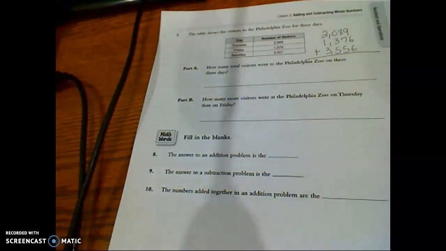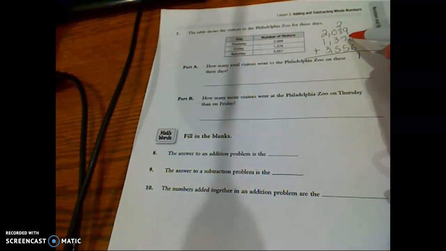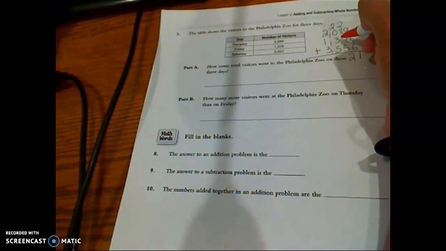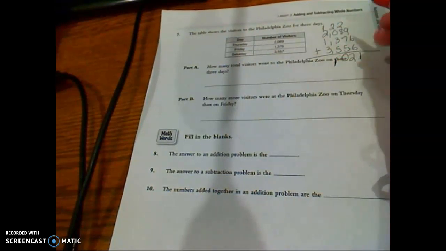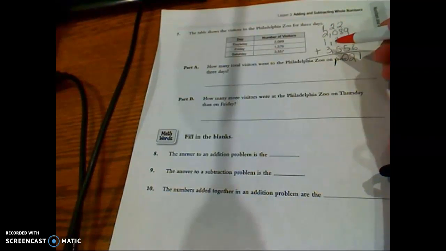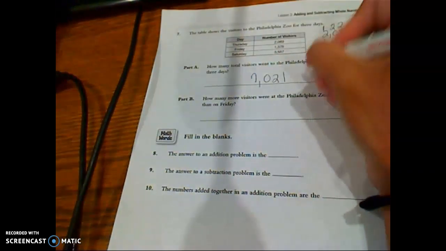So 9 plus 6 is 15. 15 plus 6 is 21. So I'm going to carry my 2, bring down my 1. 8 plus 2 is 10. 10 plus 7 is 17. 17 plus 5 is 22. Carry your 2, bring down your 2. 2 plus 3 is 5. 5 plus 5 is 10. Carry your 1, bring down your 0, bring down your comma. That's 1 plus 2 is 3, 4, 5, 6, 7. So you get 7,021 visitors.